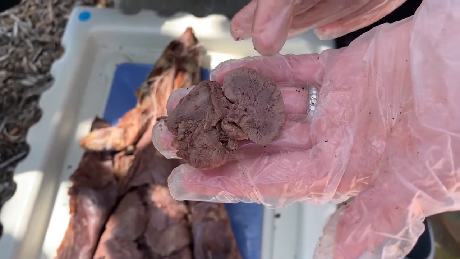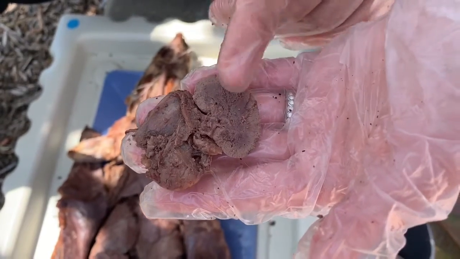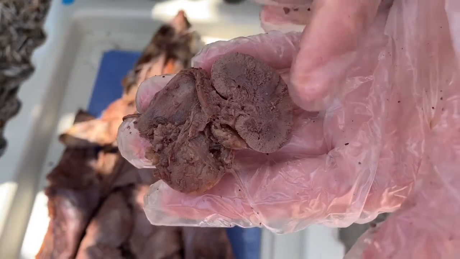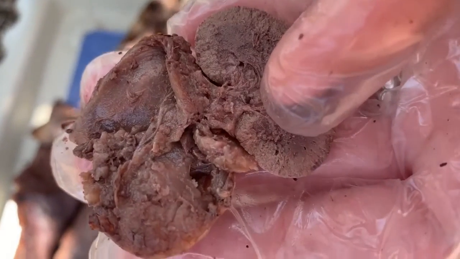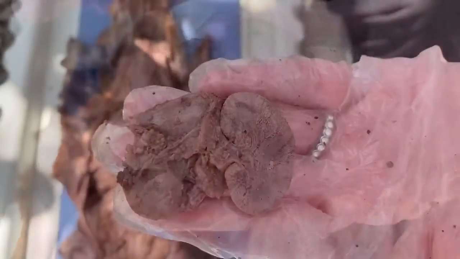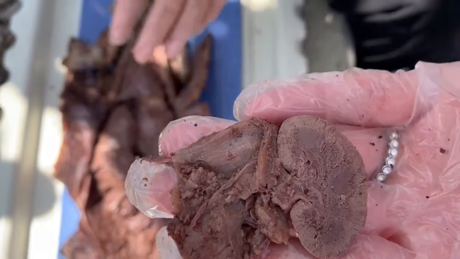So you already know this is the cortex, which is the lighter brown area. The darker brown area in the middle is the medulla. Inside of the medulla, if you go really into the center, it should be in this area, the renal pelvis. And right here we should have the nephron, which restores vital nutrients and water back into the blood.